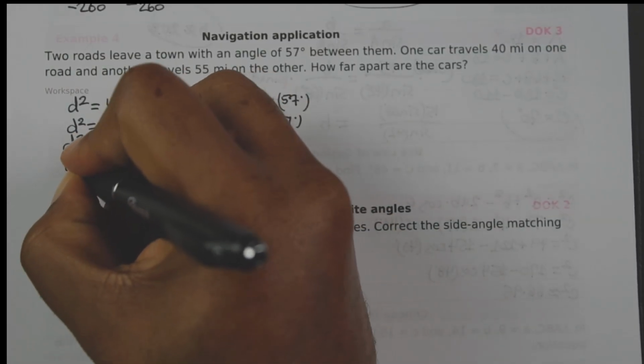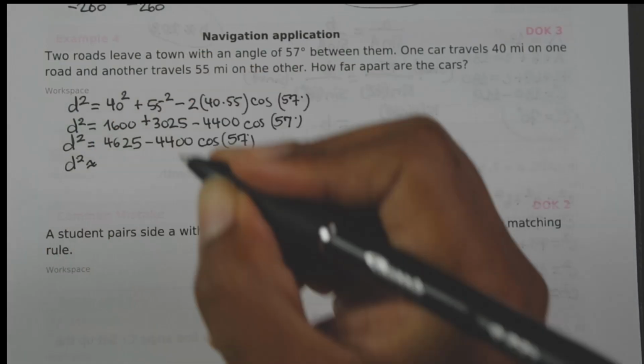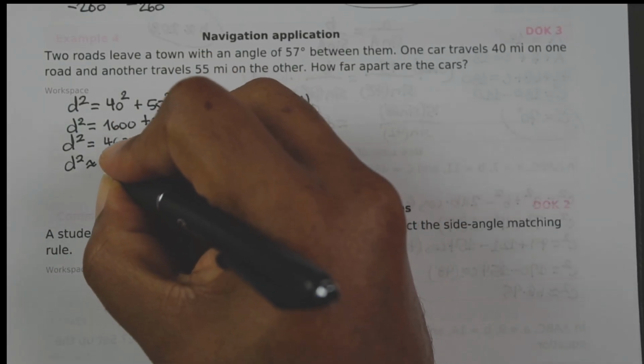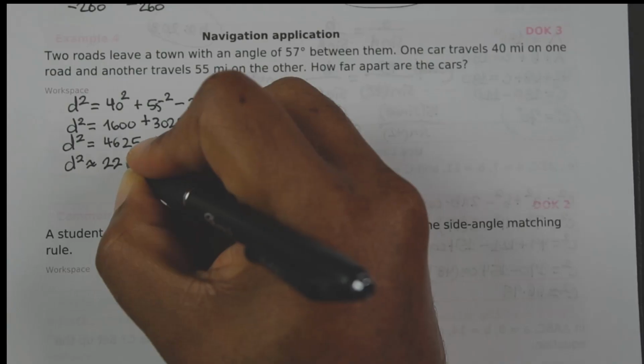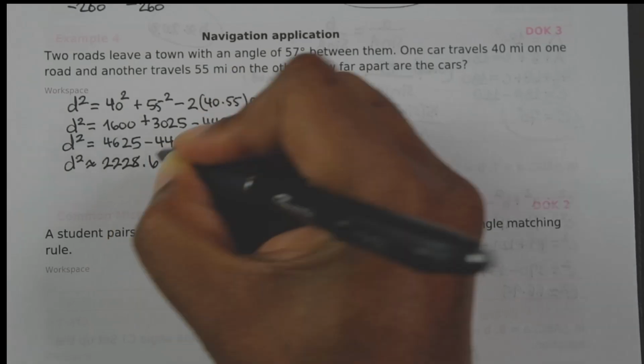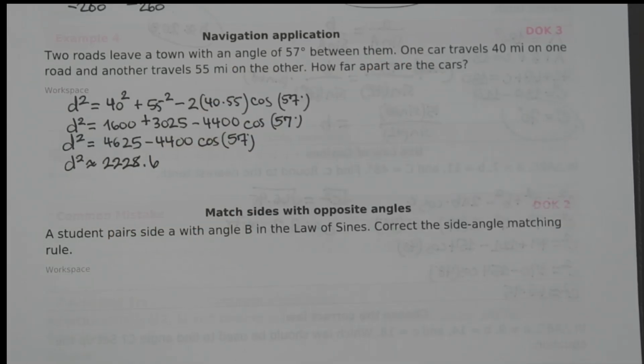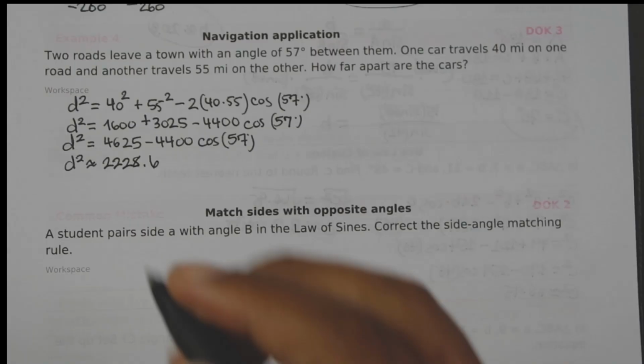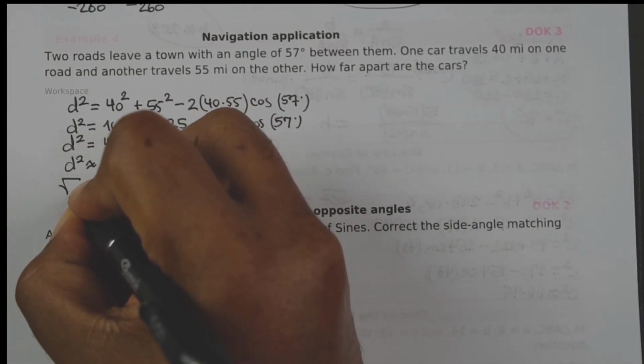Then we can approximate that, approximately 2,000. From there, we take the square root of both sides.